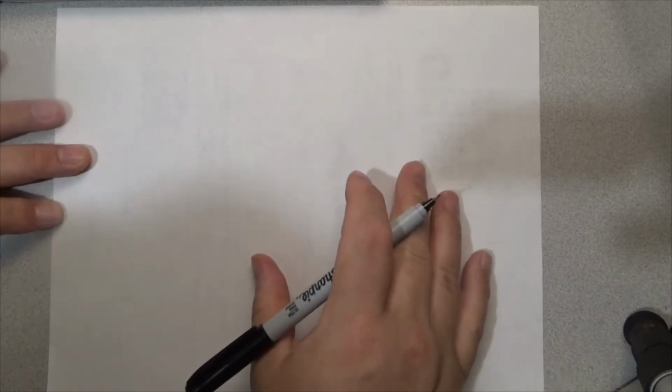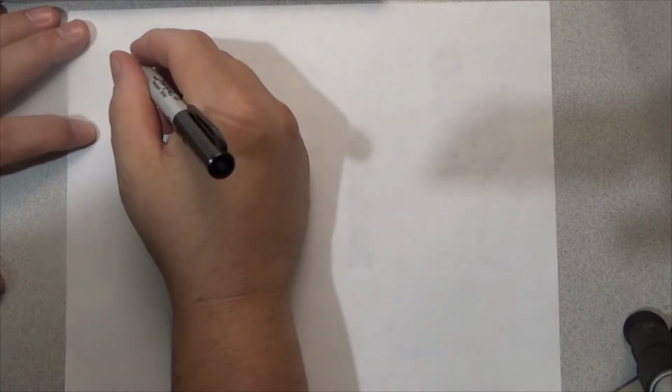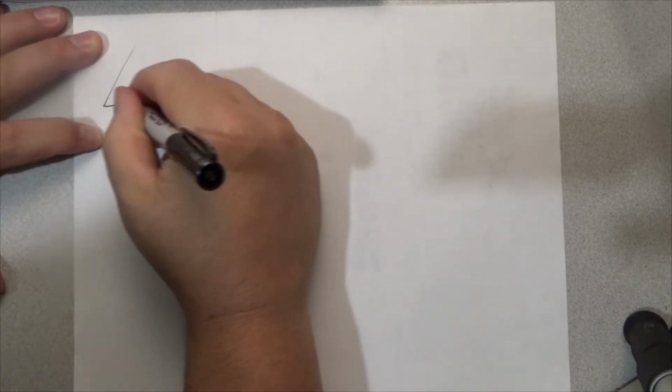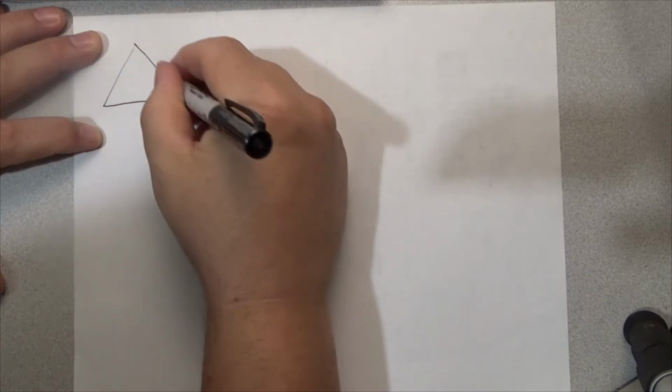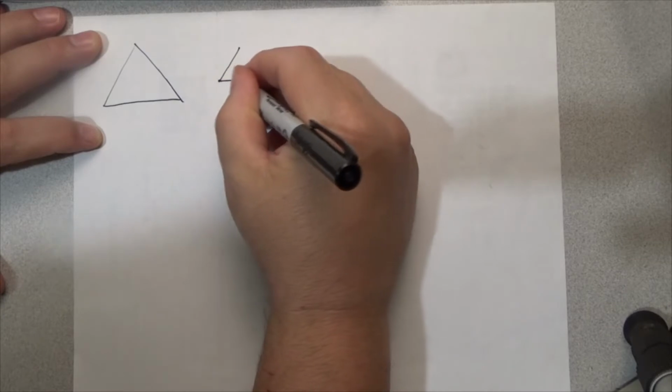The blue box below it says, if two angles of a triangle are equal to two angles of another triangle, then the triangles are similar. And this makes sense. So let's say we've got a triangle here, and let's draw this one a little smaller maybe.